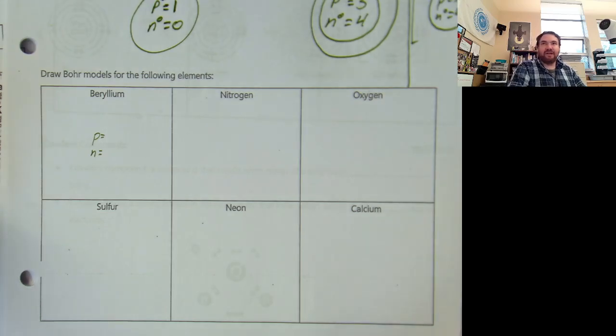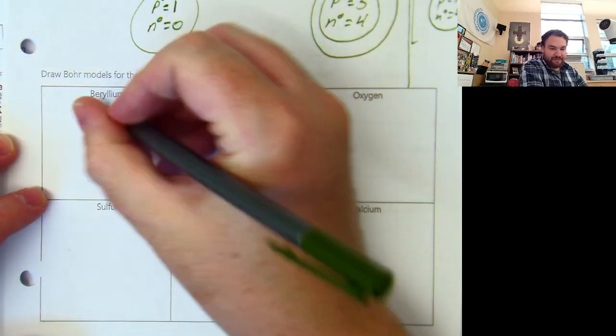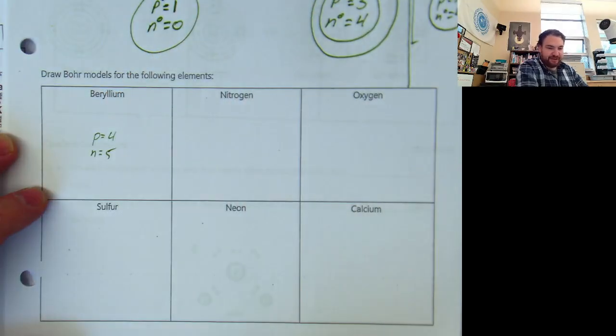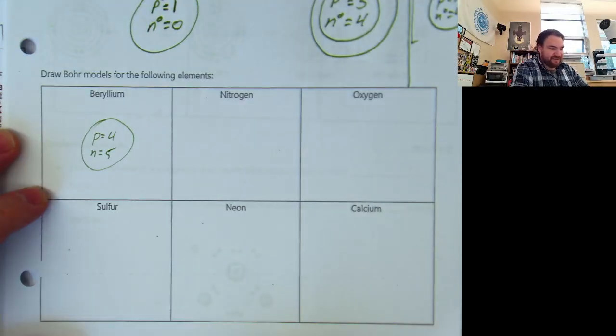This is what I wanted them to look like. I want the protons in the middle. I want the neutrons in the middle to symbolize the nucleus. So there's going to be 4 protons in beryllium, 5 neutrons in beryllium, and there's going to be 4 electrons because it's an atom, and so the protons and electrons are the same.